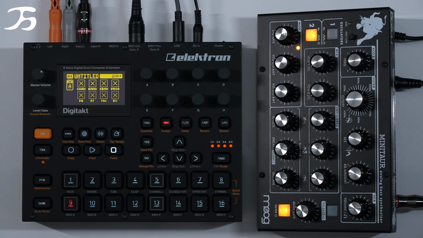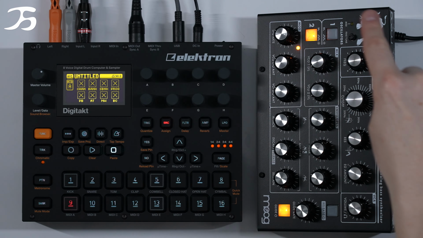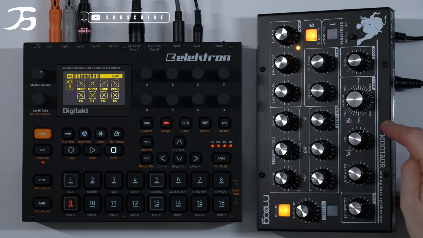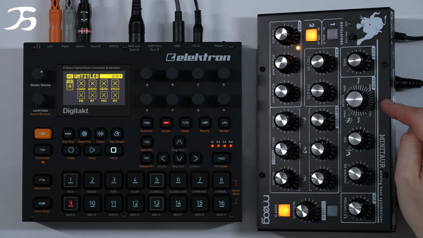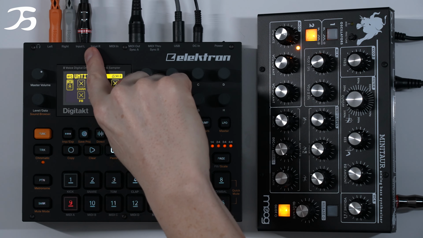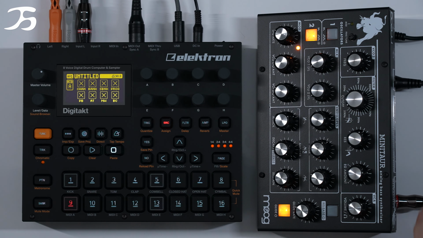My wiring connections before we dive into it: I've got a MIDI cable coming out of the Digitakt. It goes all the way around into the MIDI in of the Minitar. So MIDI out on the Digitakt to the MIDI in of the Minitar. I've then got my audio out coming from the Minitar, and it goes all the way around to input L. So that is how we're going to be listening to the sound through the Digitakt as well.